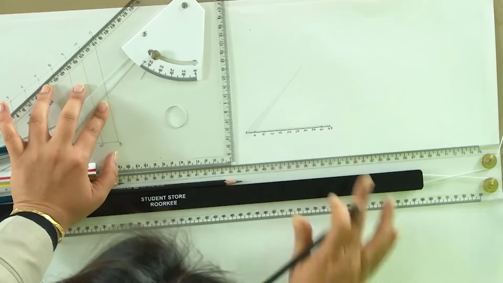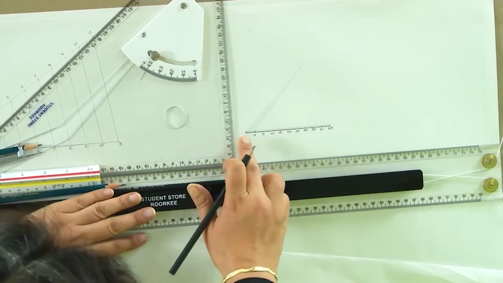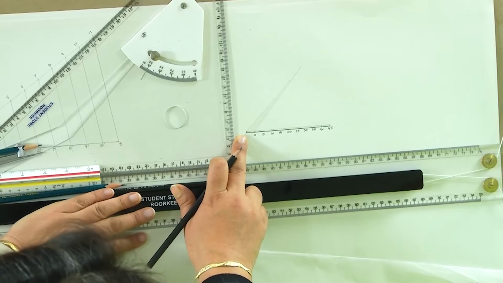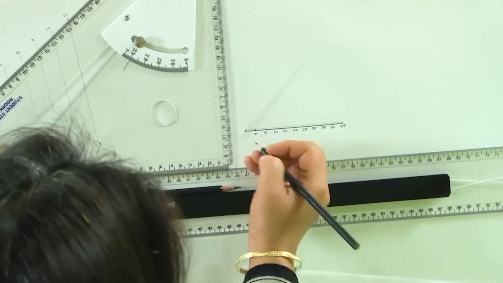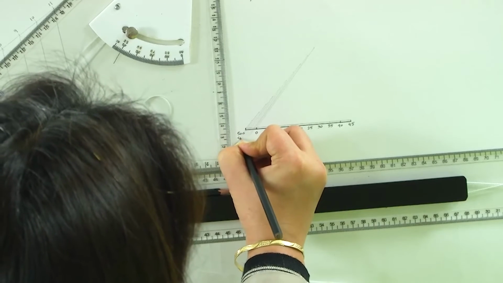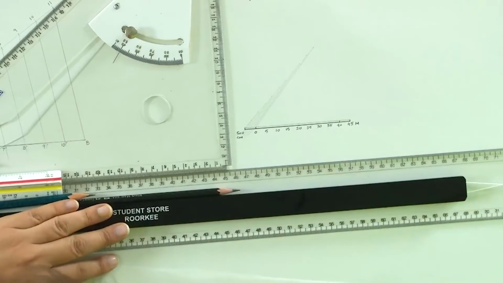So, this is equal to 45 meters here, and on this side this is 5 meters, or we could also write 500 centimeters here, and this side it is meters.